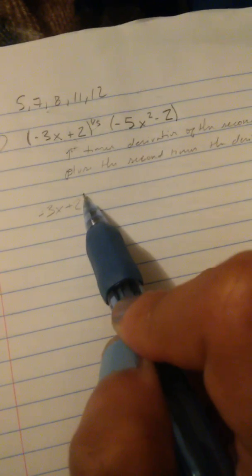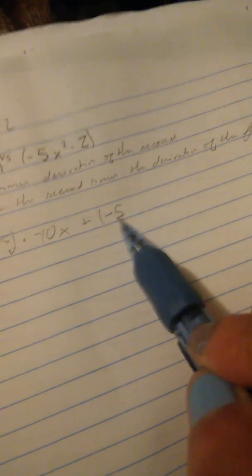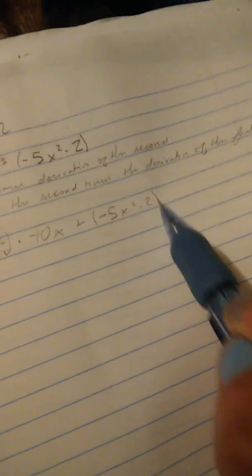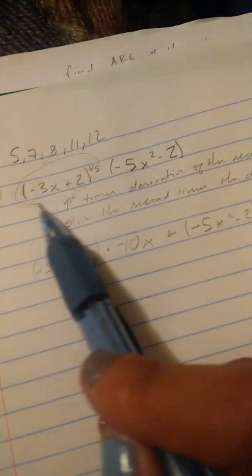And so you have negative 3x plus 2 to the 1/5. This is really hard to do on camera. To the 1/5 times negative 10x, because that's the derivative of the first thing, and then you take the second, which is negative 5x squared minus 2, times the derivative of this handy dandy little thing right here.